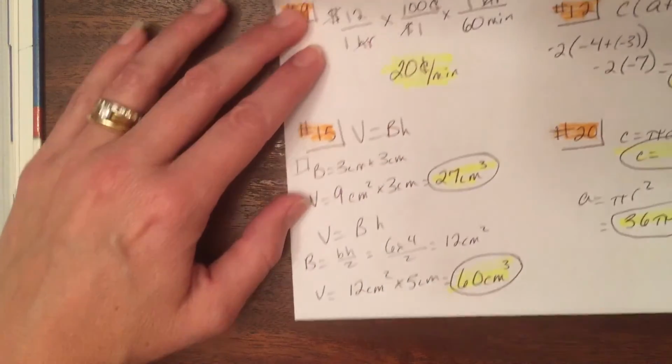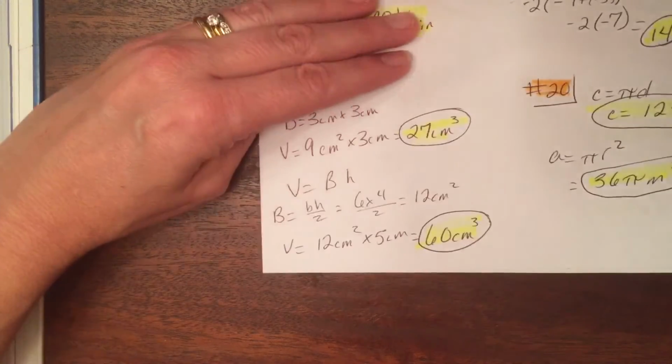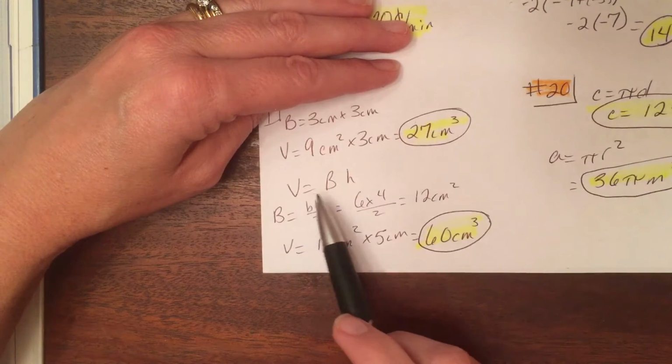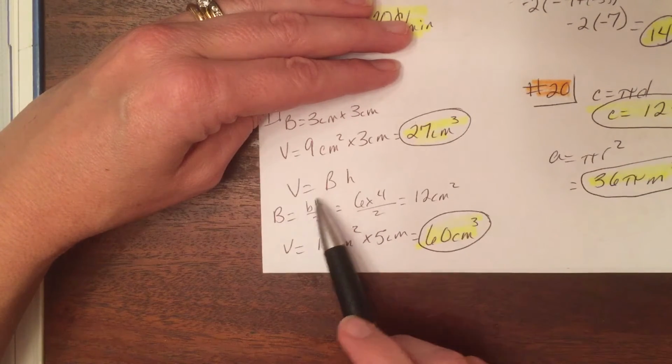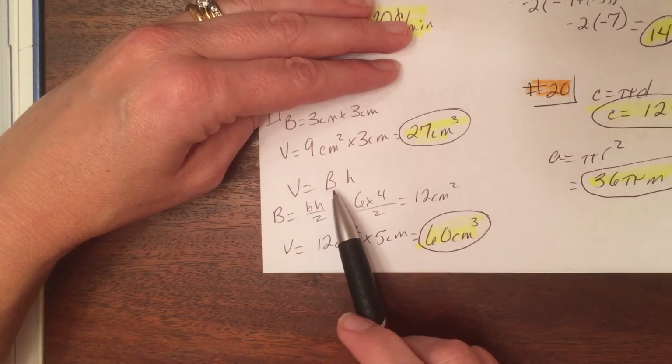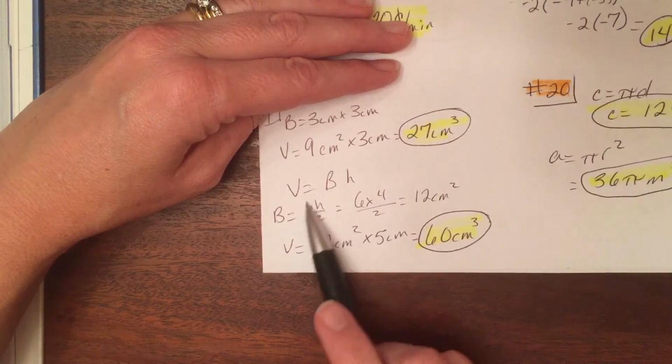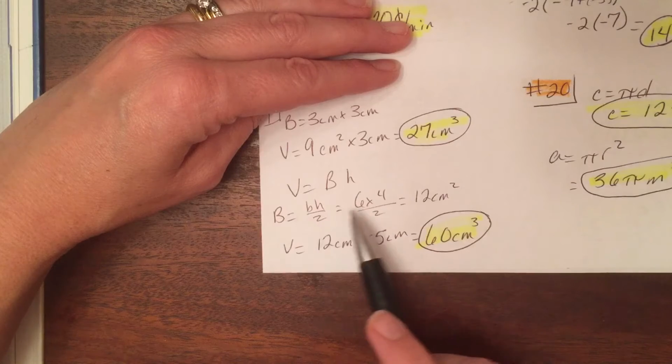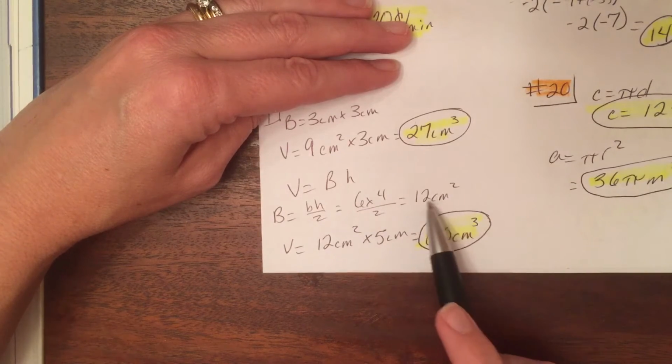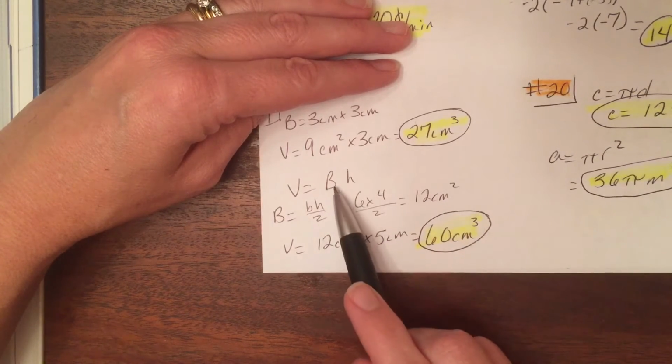Now the triangular prism was harder. Triangular prism, same formula, volume equals area of the base times the height. On a triangular prism, our base is a triangle. So to find the area of the base, I got to use my base times height divided by 2 formula. 6 times 4 divided by 2. Give me 12 centimeters squared for capital B.